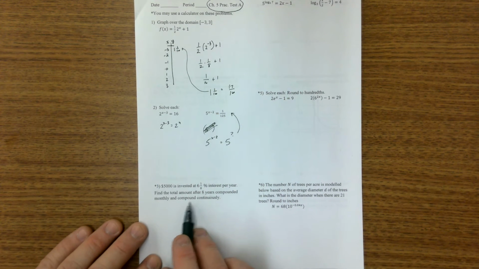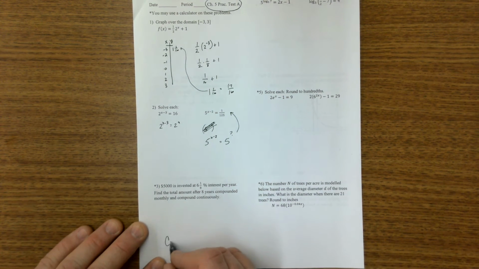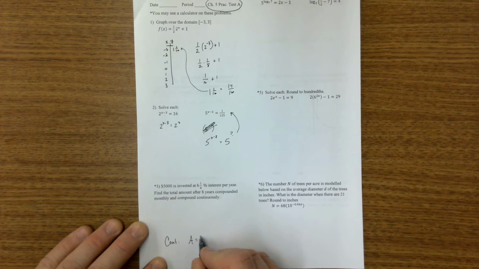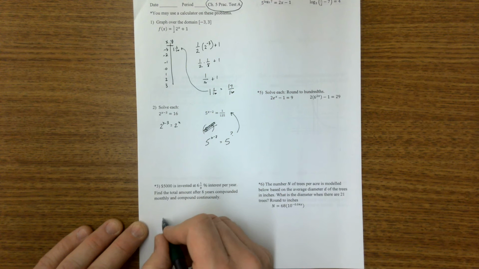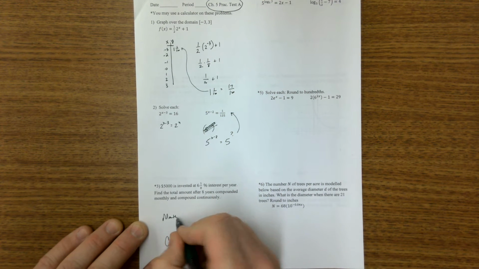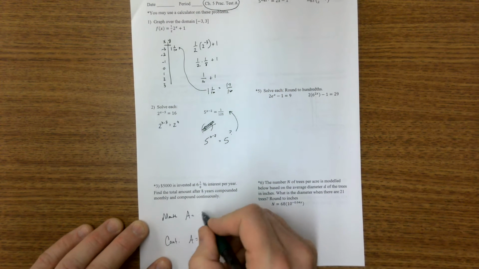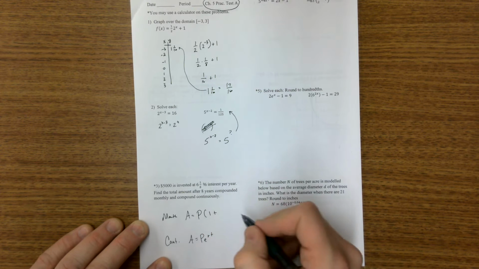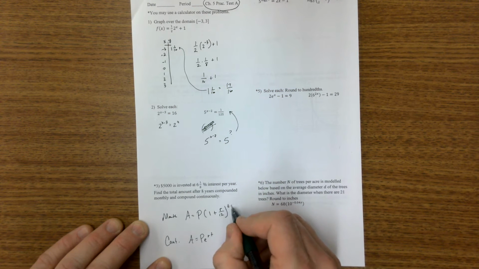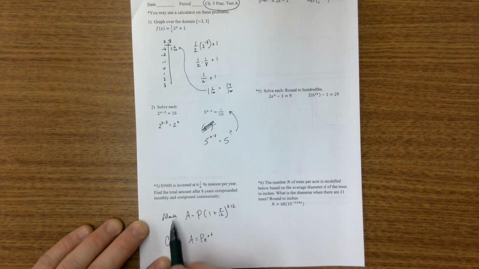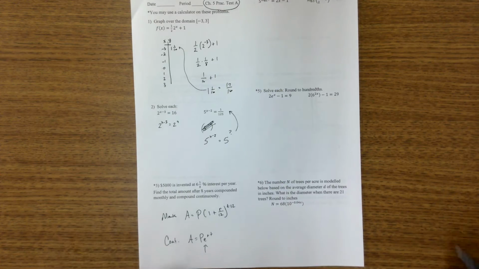There's two separate formulas for this. When you do continuous, it is this formula. When you do anything else, the monthly one, it is this formula. Principal times 1 plus the rate divided by 12, times the time times 12. So there are two different formulas. Monthly, 12 and 12. Continuously, you're using that formula.